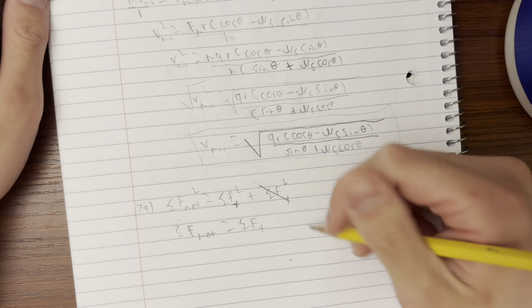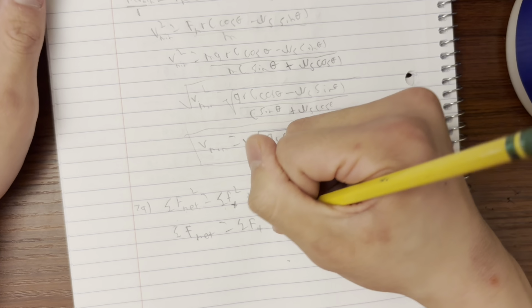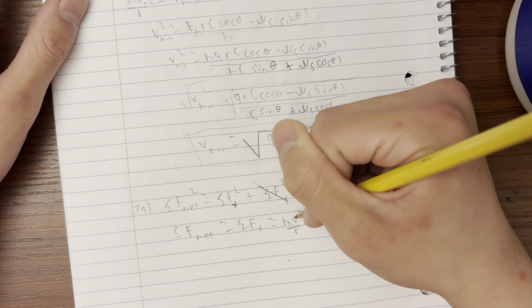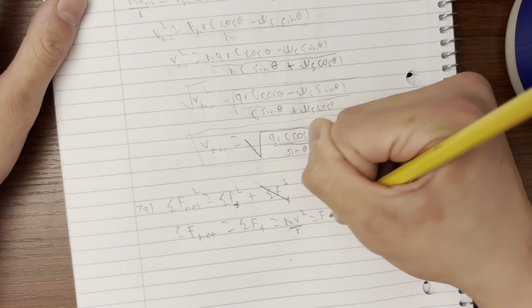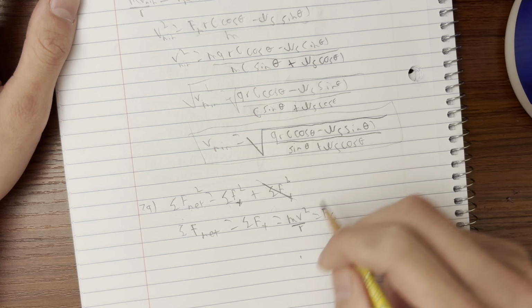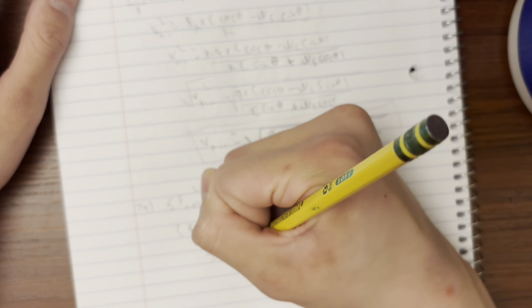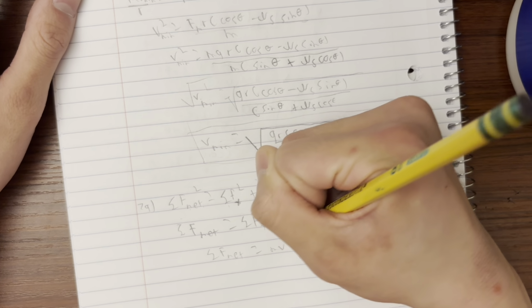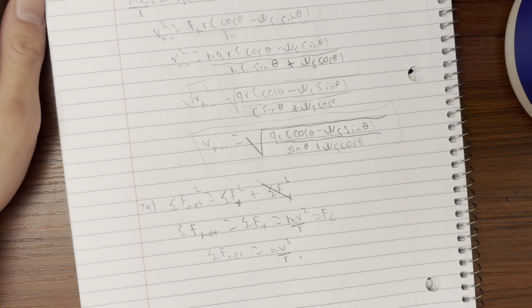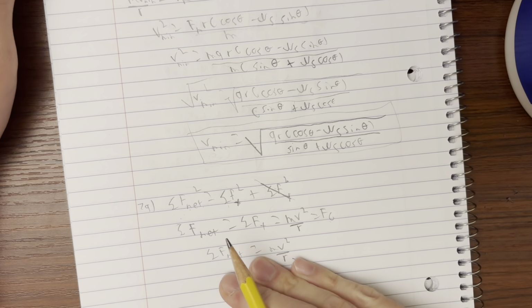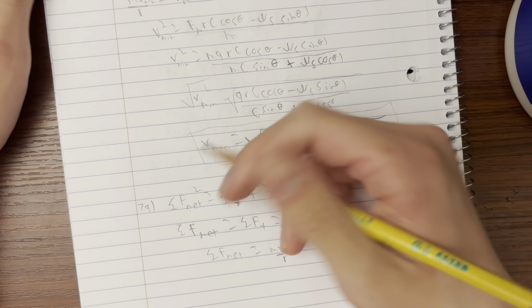Now, what I'm going to do here is expand net force Fx, which is just mv squared over r, because it's equal to Fc. And so that means my net force of the whole entire system is equal to mv squared over r. After this, I'm going to use my Vmax formula from before and plug into v here.